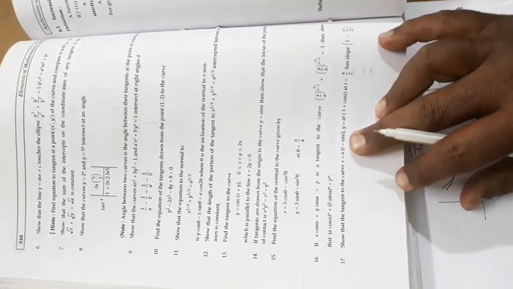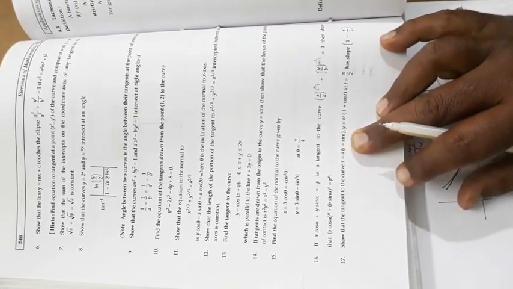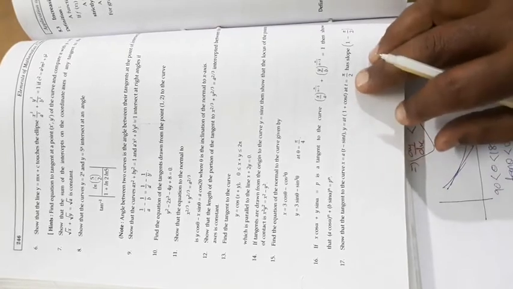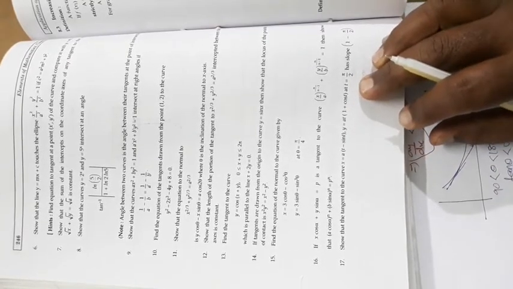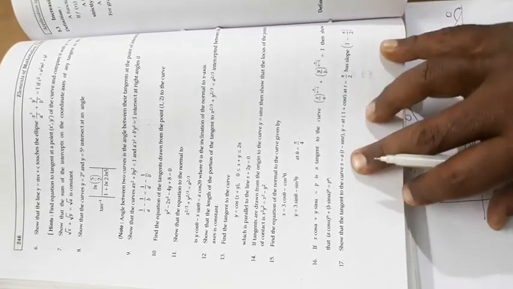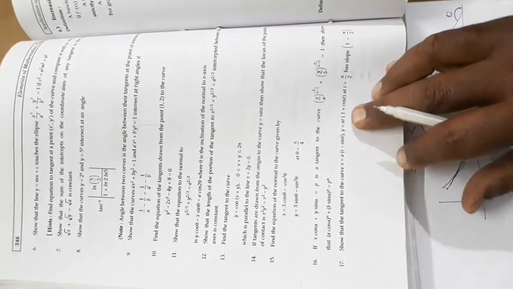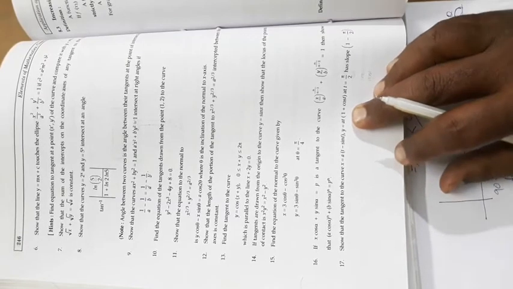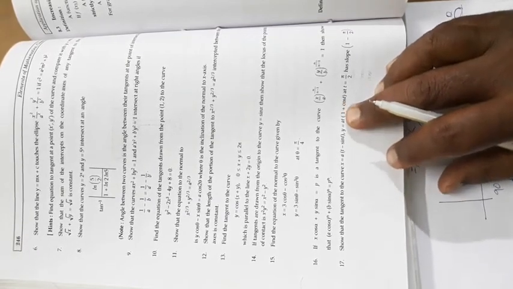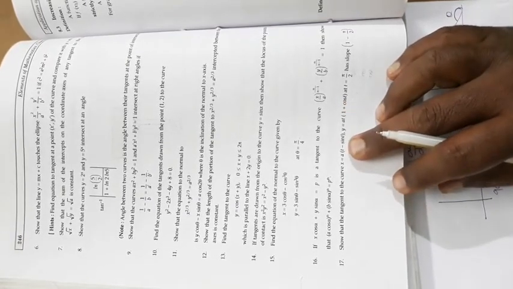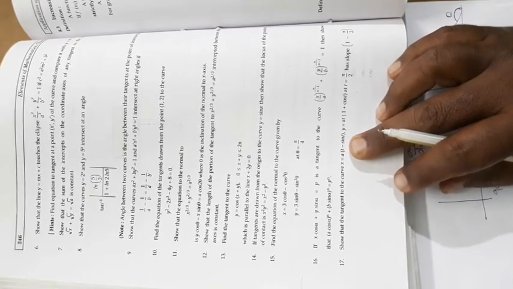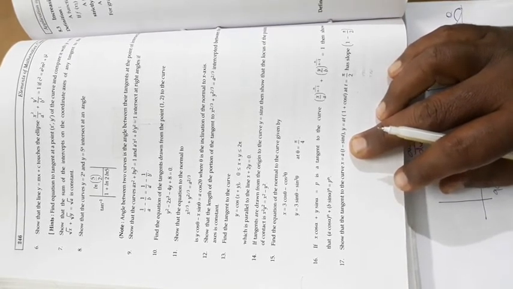First, find the points x1, y1? No, there is no requirement to find that. First, you have to find dy by dx, that is dx by dt and dy by dt. dy by dx is equal to dy by dt divided by dx by dt. I am telling it repeatedly: what is dy by dx?